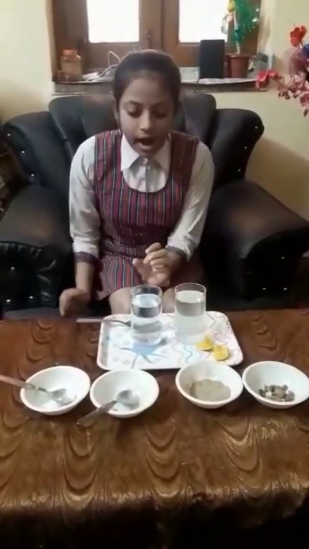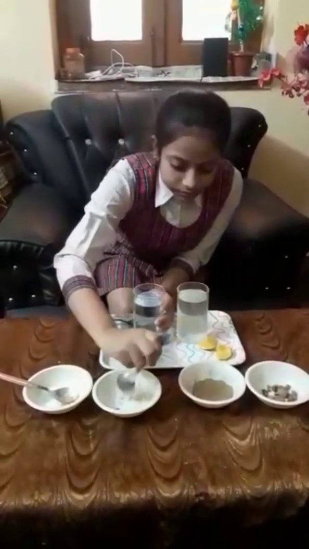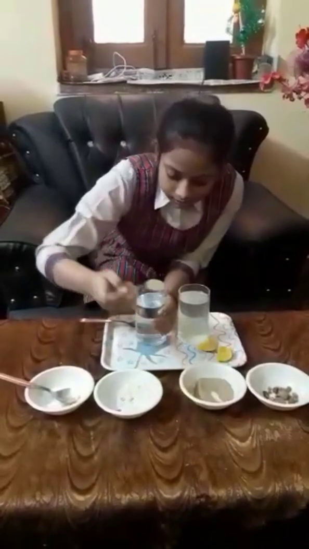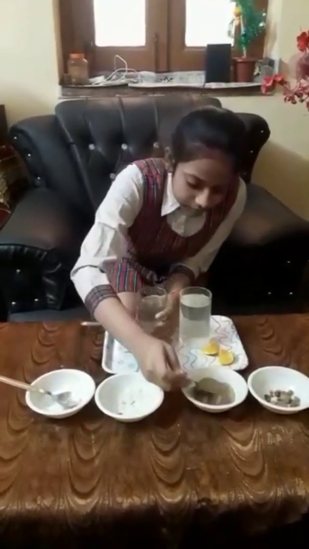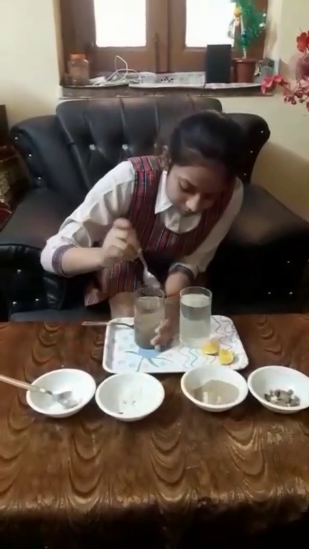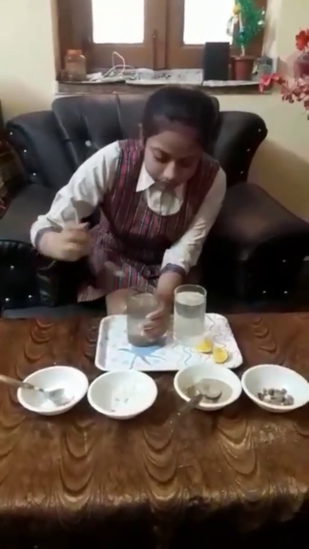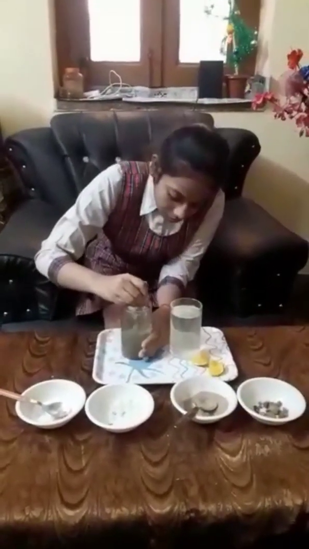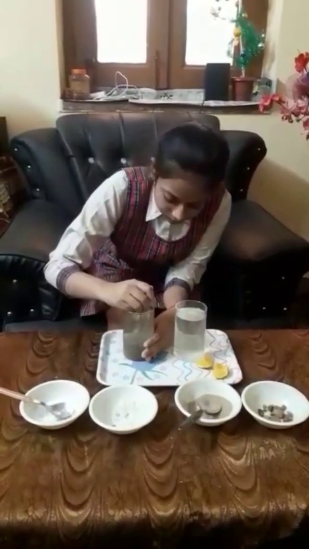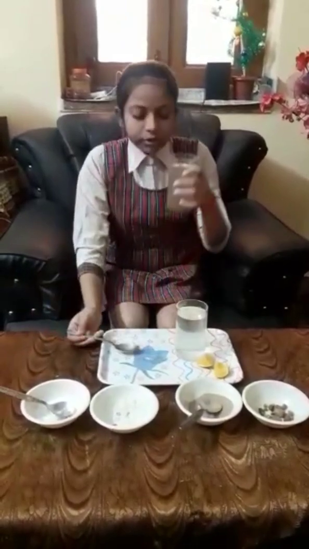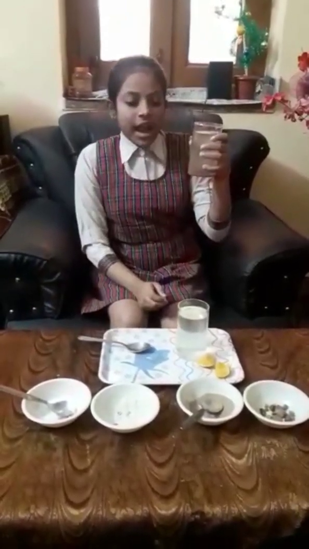A second glass. Sand. I can see the sand is not absorbed by the water.